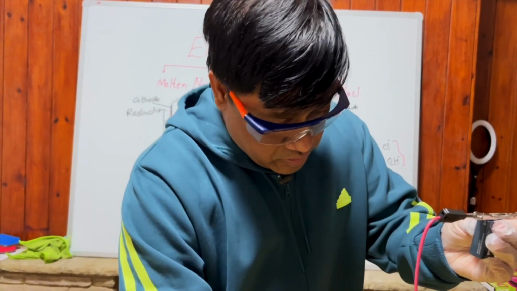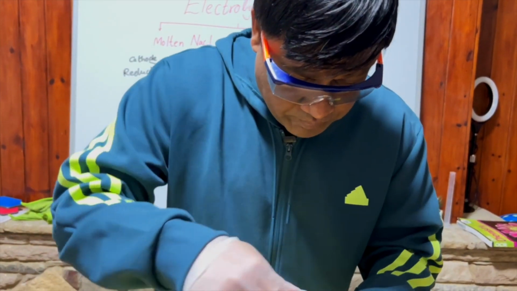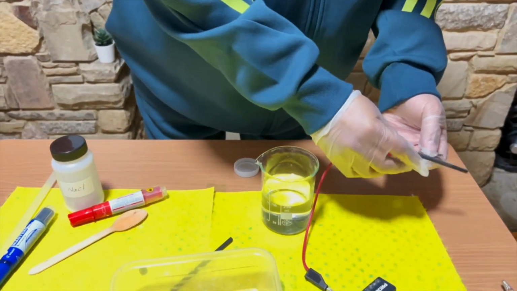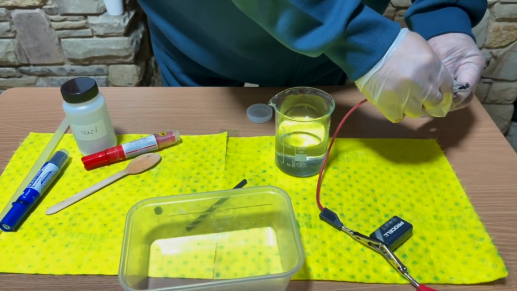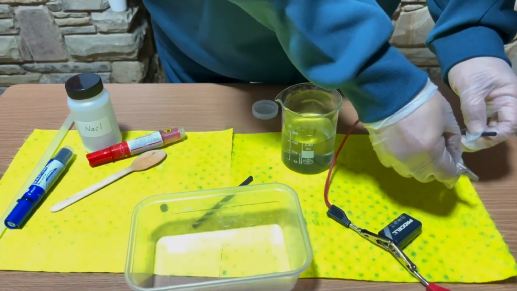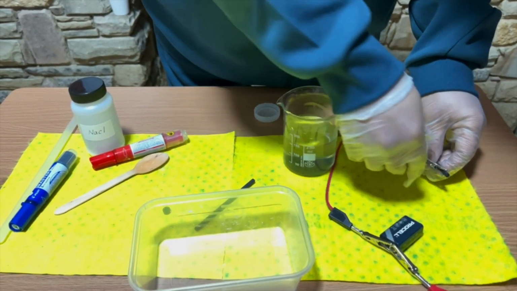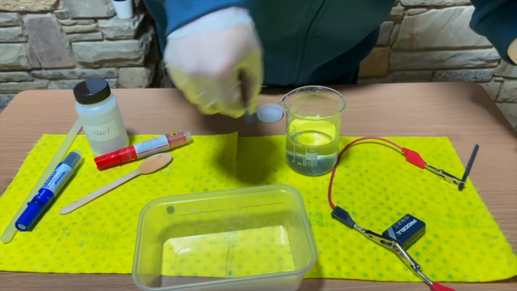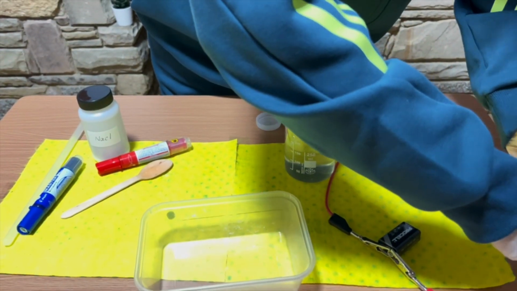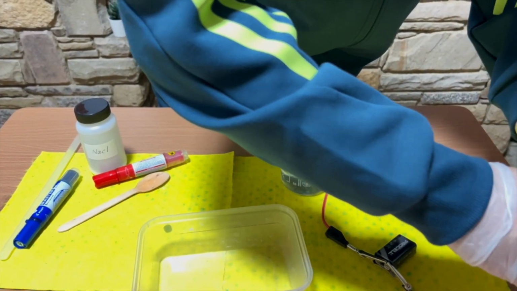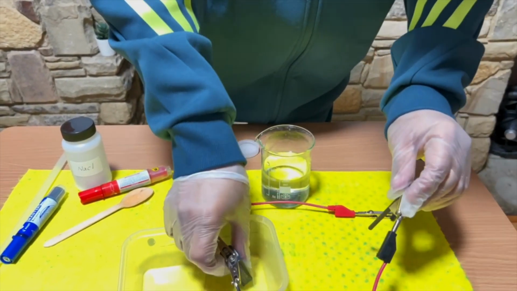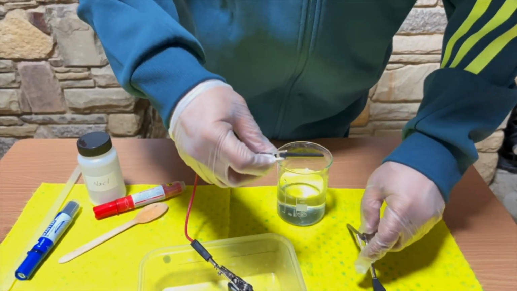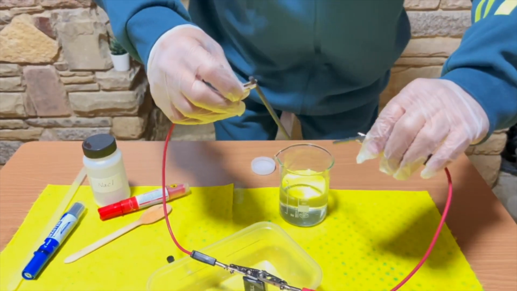And to that one, we have electrodes, one electrode here and one electrode here, and another electrode to this end. Hopefully, okay, let's see the discharge of gases at the respective electrodes.